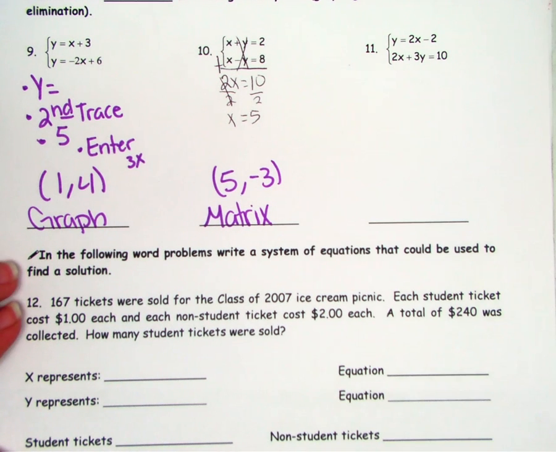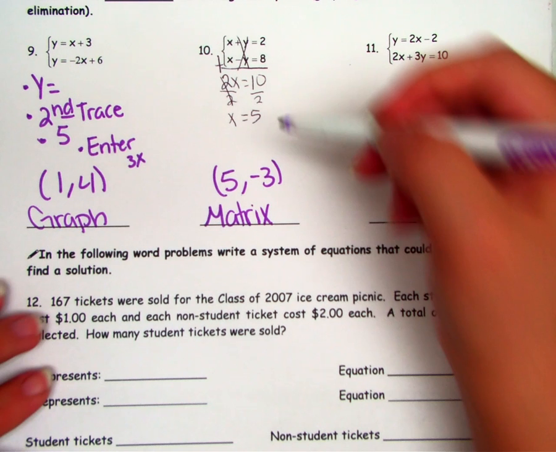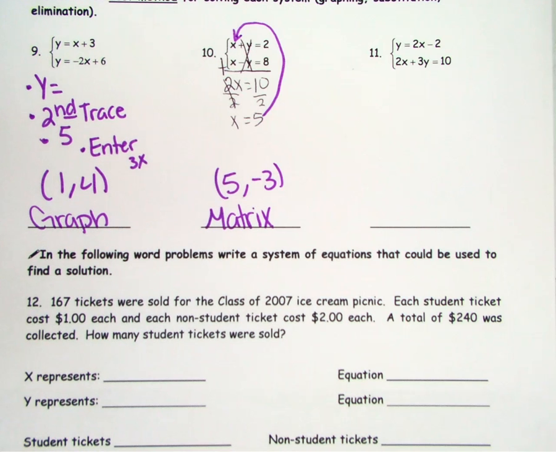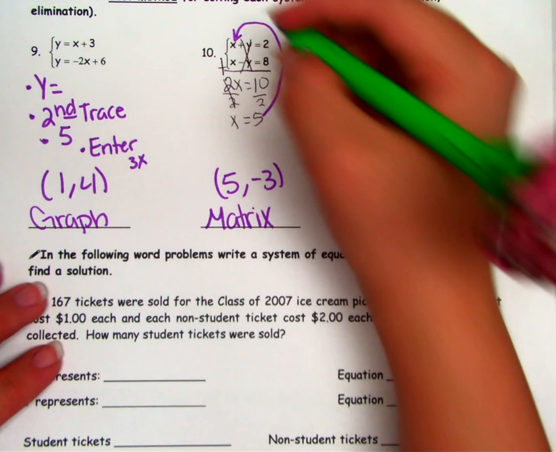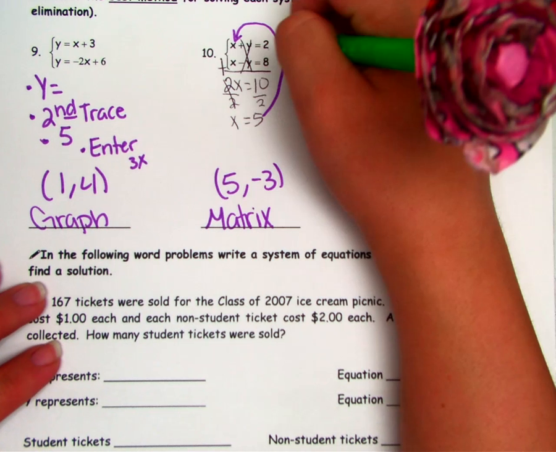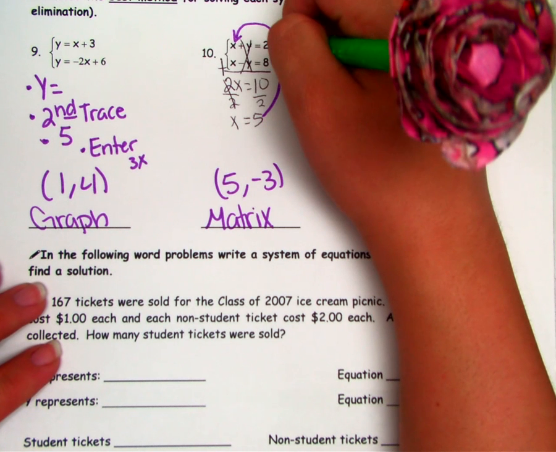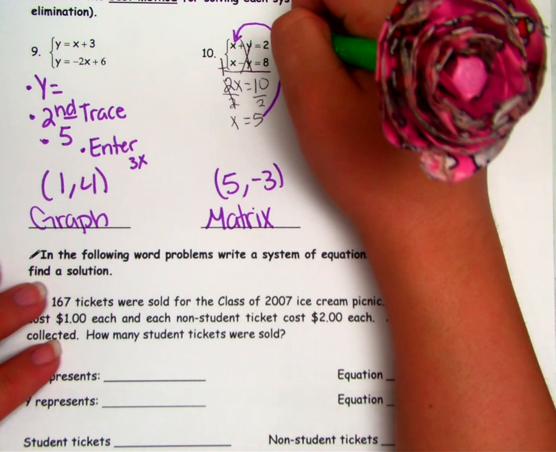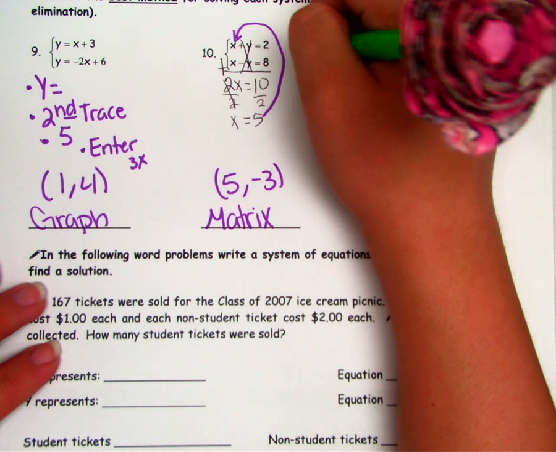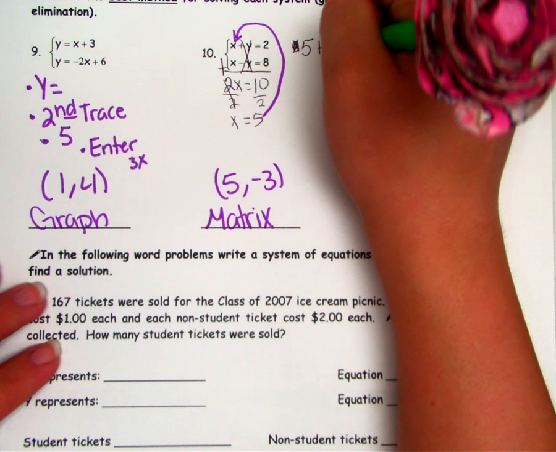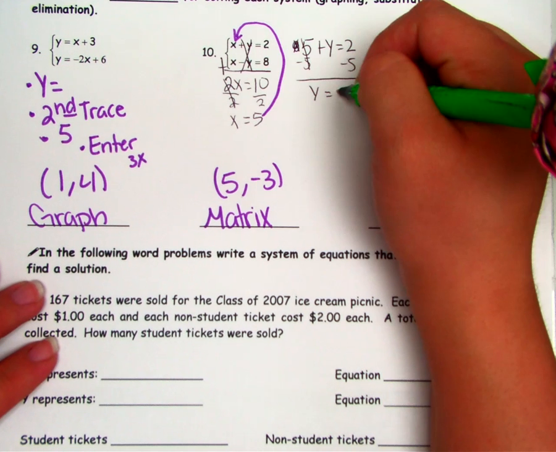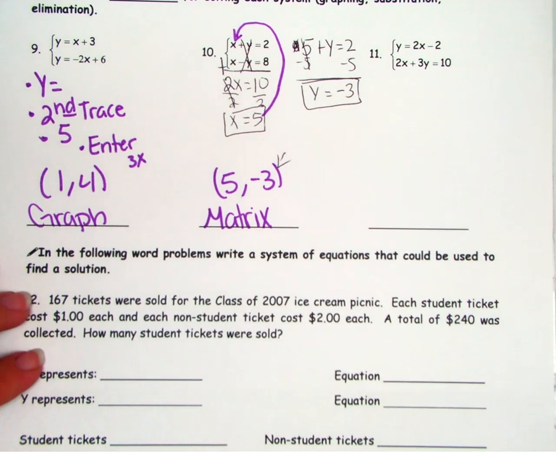Plug this 5 back into one of the equations. I'm going to put in that first one. We're substituting it in for x: 5 plus y is equal to 2. Subtract 5 on both sides, and you get y is equal to -3, which is exactly what our matrix gave us. So same thing.